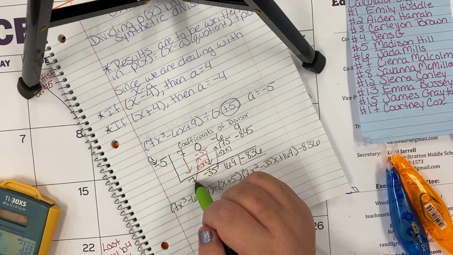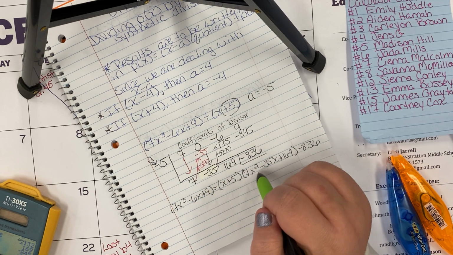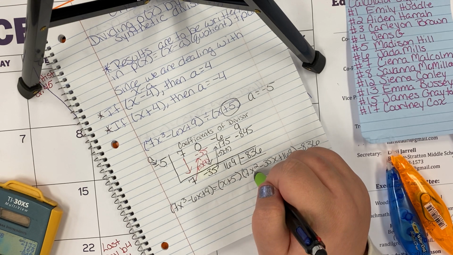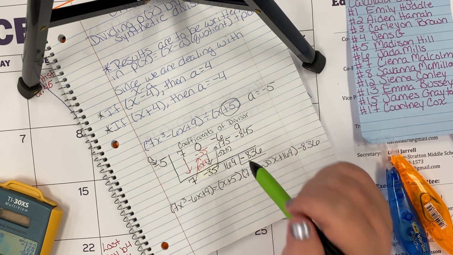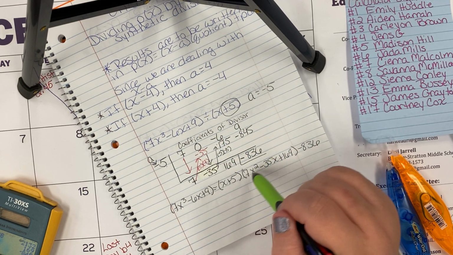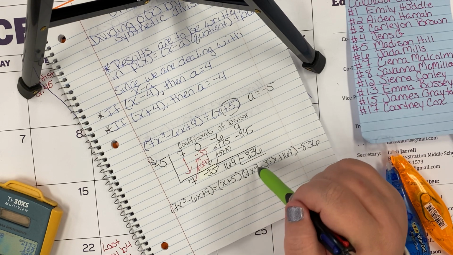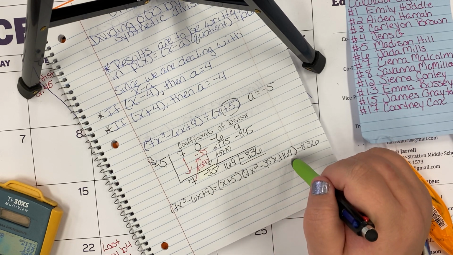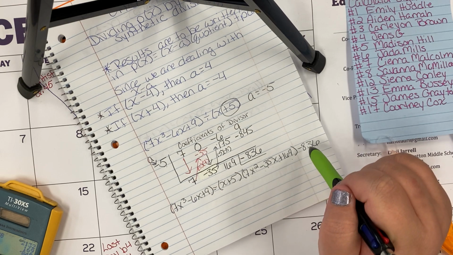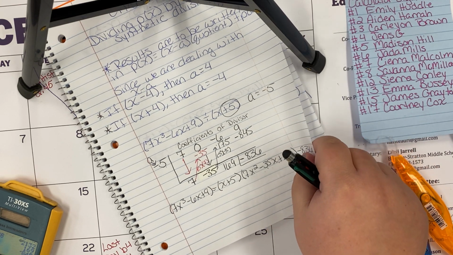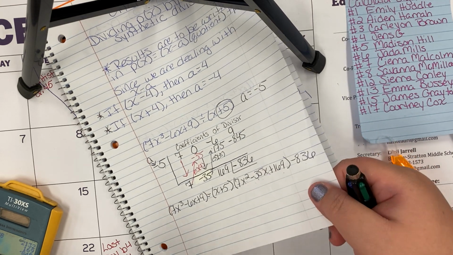So we drop that 7. That 7 then goes with the lower coefficient. Goes down 1. So x plus 5 times 7x squared minus 35x plus 169, and the negative 836 on the outside is your remainder.